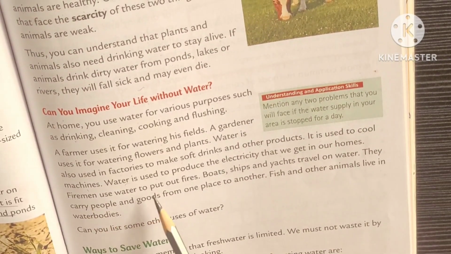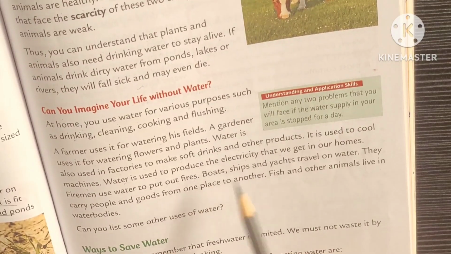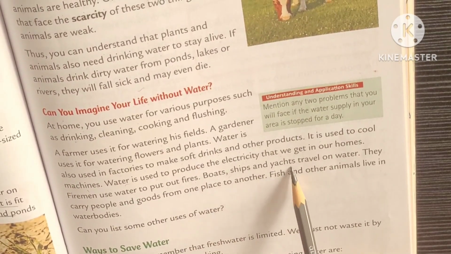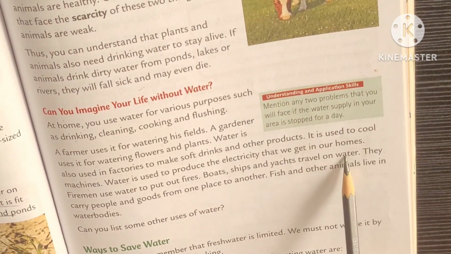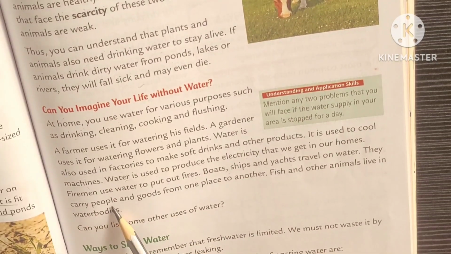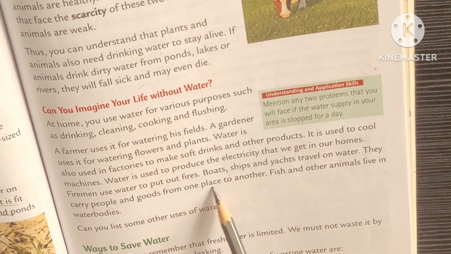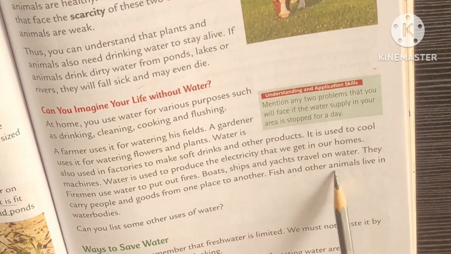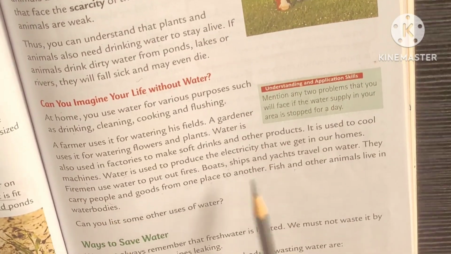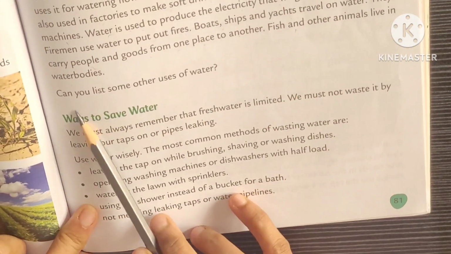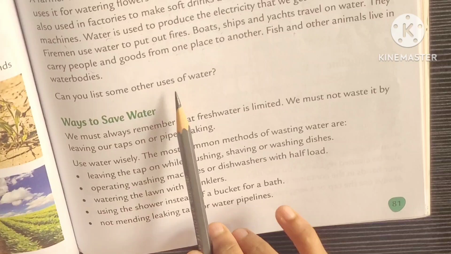Firemen use water to put out fires. Boats, ships, and yachts travel on water. They carry people and goods from one place to another. Fish and other animals live in water bodies. Can you list some other uses of water?